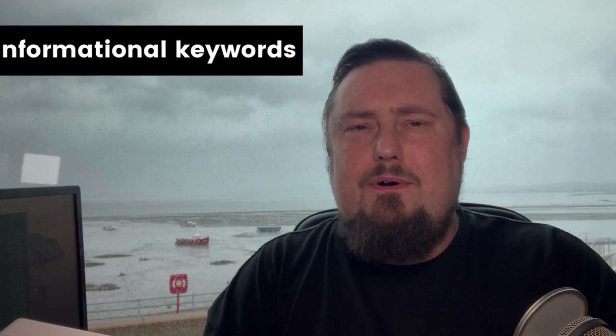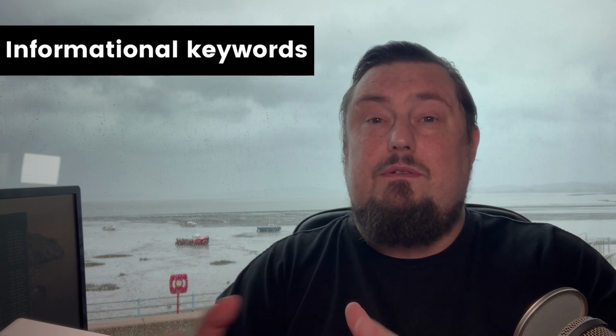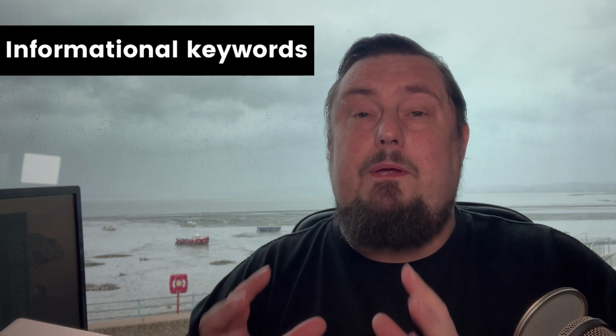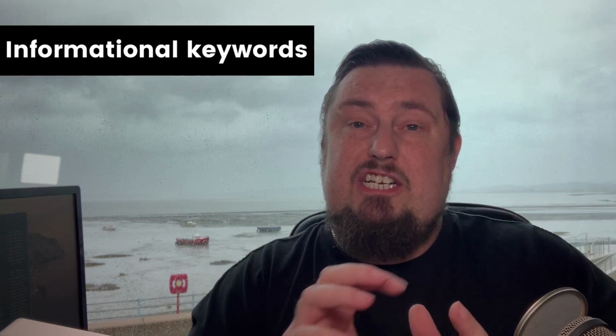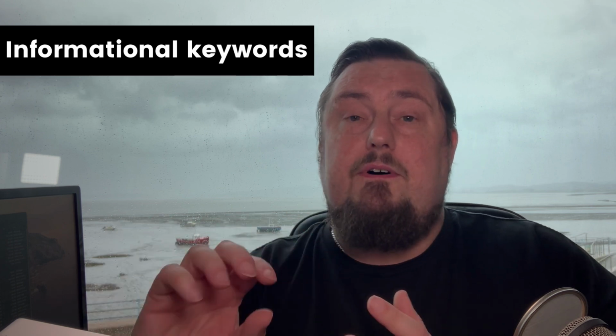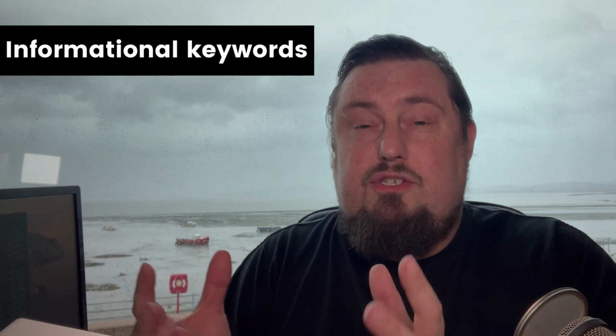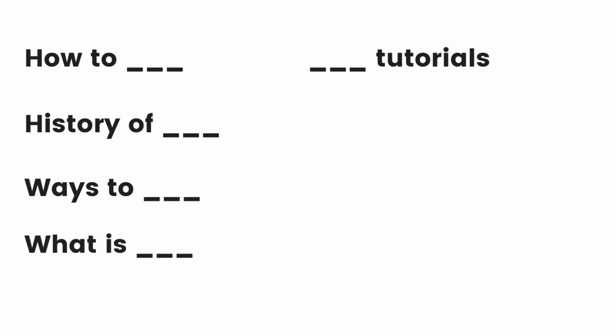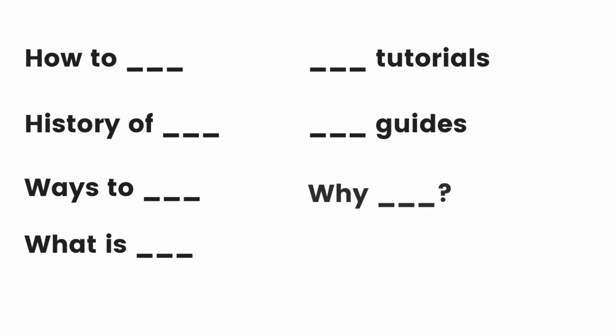Now, informational keywords are when the surfer wants to learn something or solve a problem, and these are probably the highest volume keywords available. So we can map these keywords to top of funnel content, and that is of course the frustration stage. Use keywords like how to blank, or the history of blank, ways to blank, what is blank. We also have blank tutorials, blank guides, and why blank.